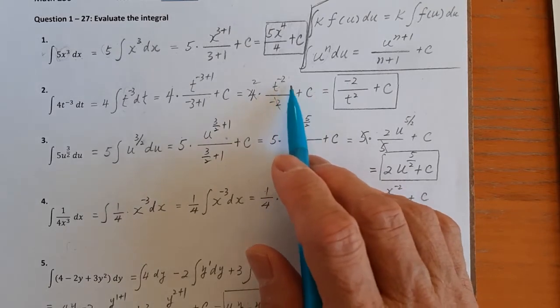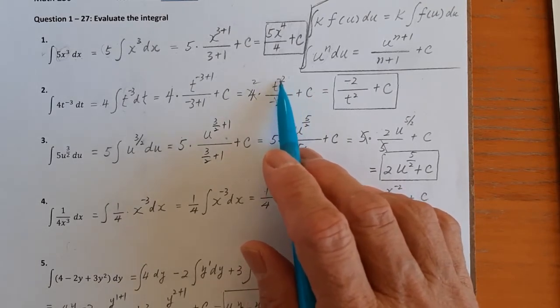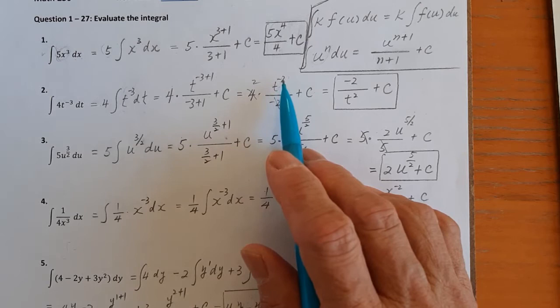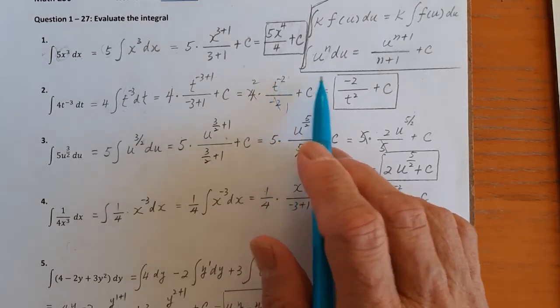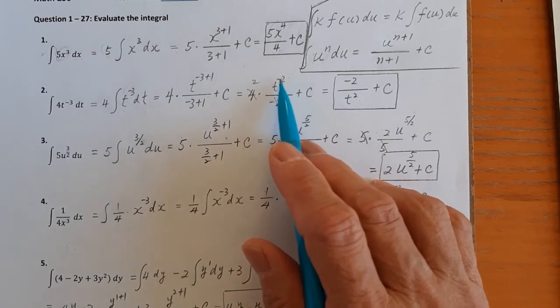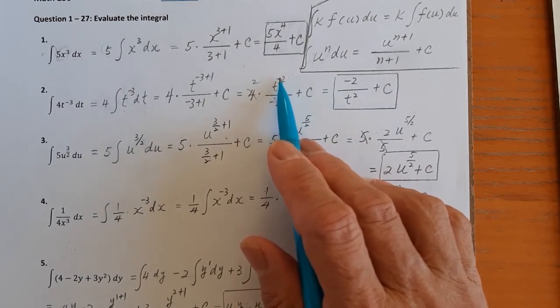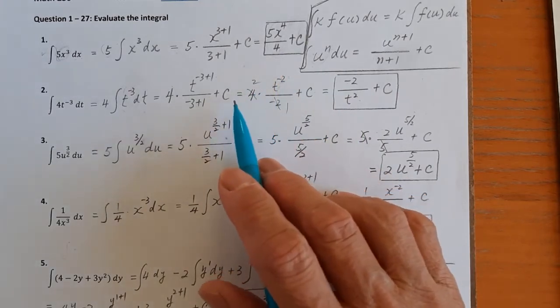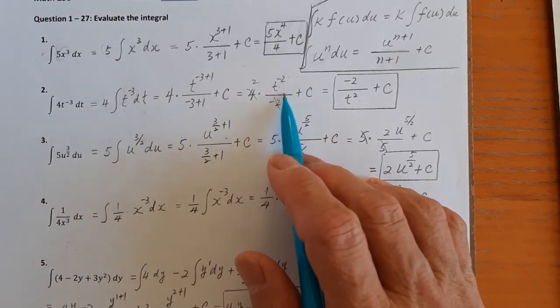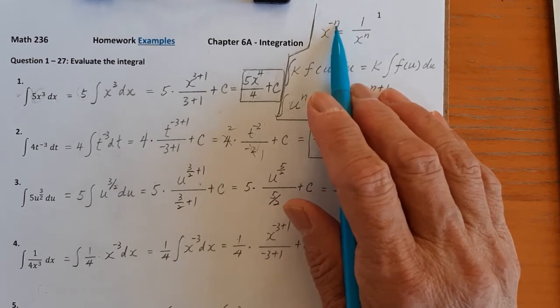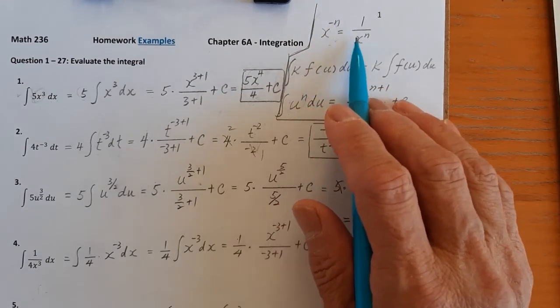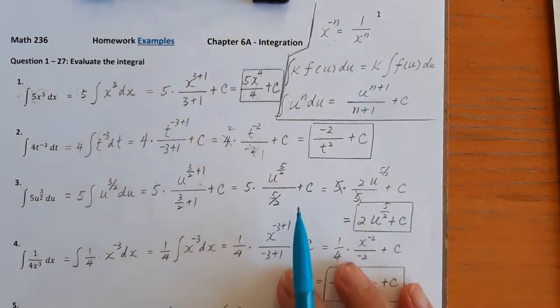And we don't leave the answer with t to the power -2. We are requested to change it to a final answer. If you leave it as -2, it's not a final answer. You move it down to the denominator. Use the negative exponent rule: negative n, you move down to the denominator and it becomes x to the power positive n.